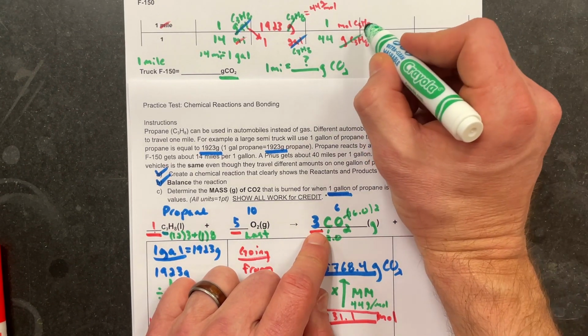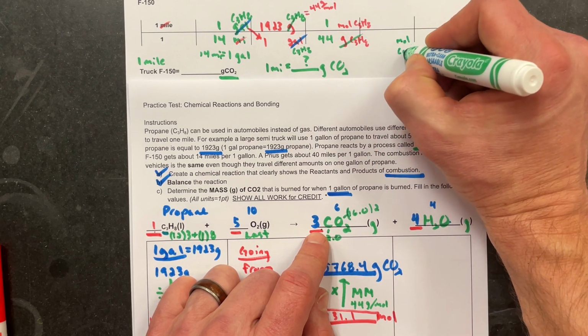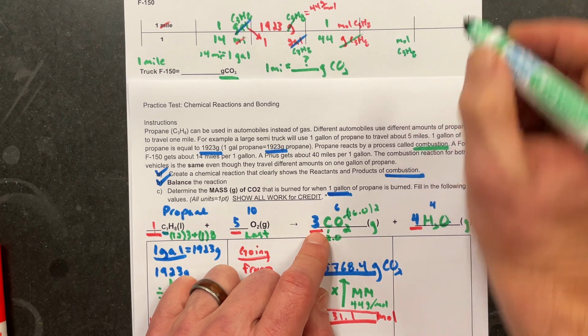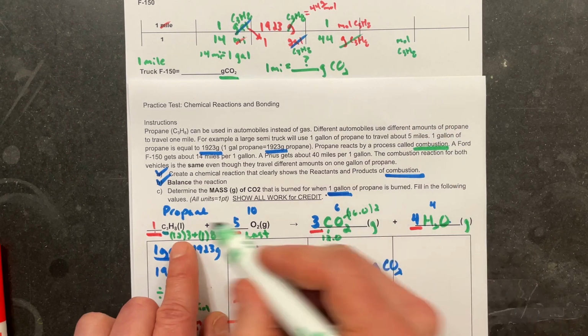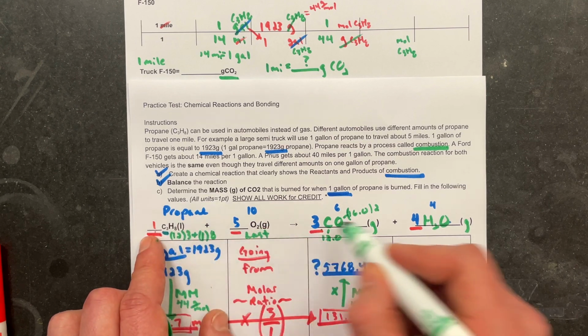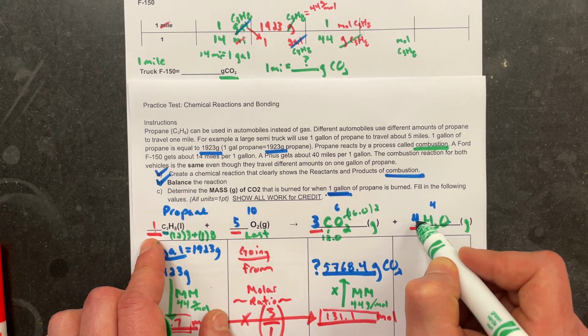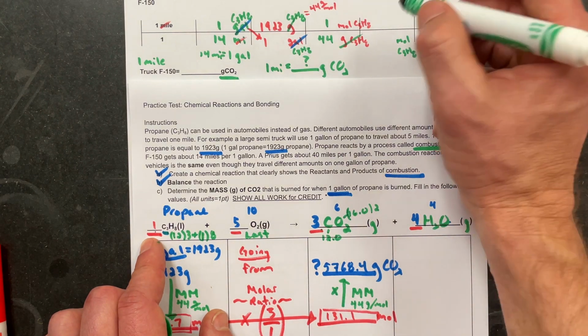I need to cancel moles C3H8, so I'm going to write mole C3H8, and we can see right here that there is 1 mole of C3H8 with our balanced equation. That's what our numbers out front refer to. The coefficients are that molar ratio number.